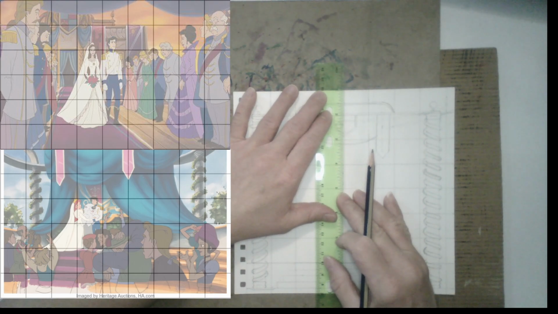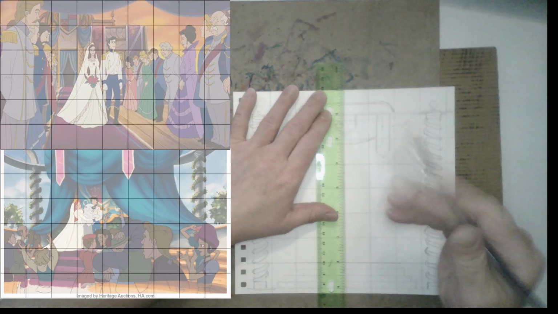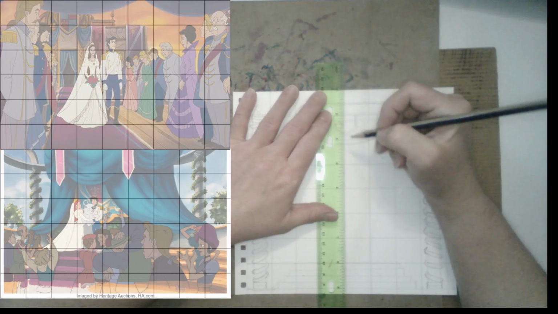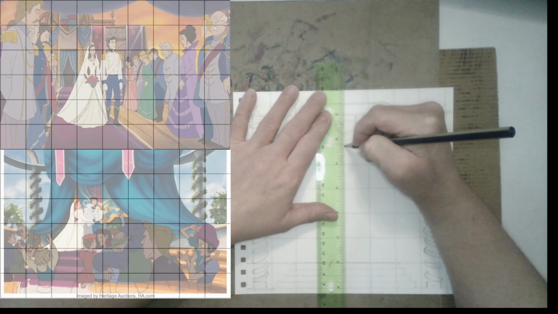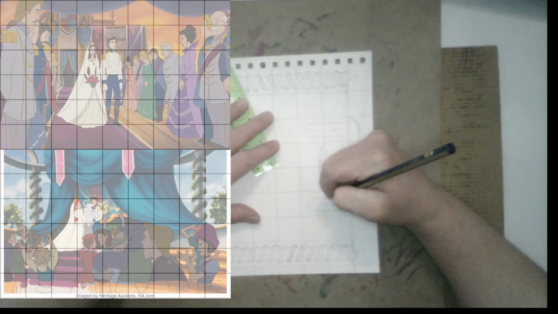So this is roughly an inch. I think I'm going to bring this down a little bit more, make it about 1.25 inches.